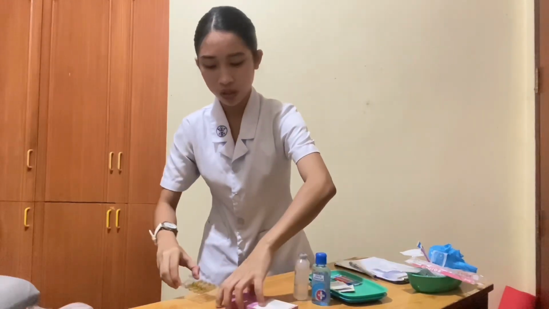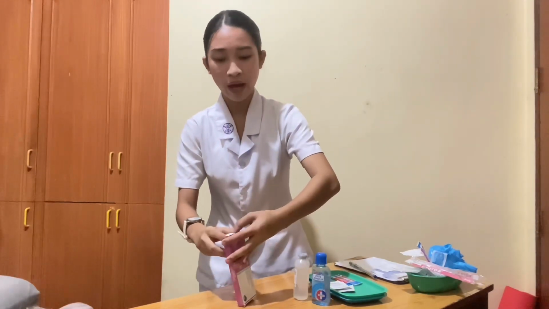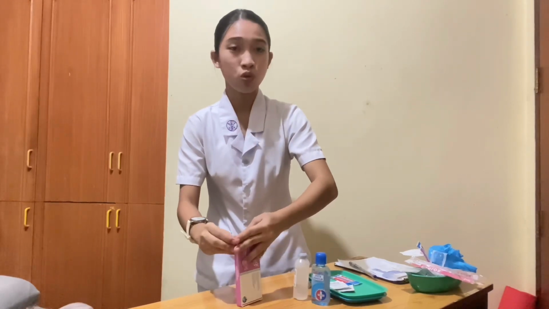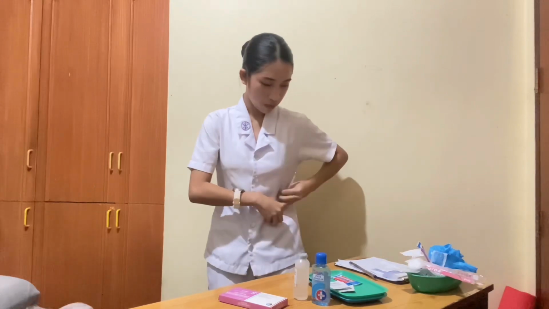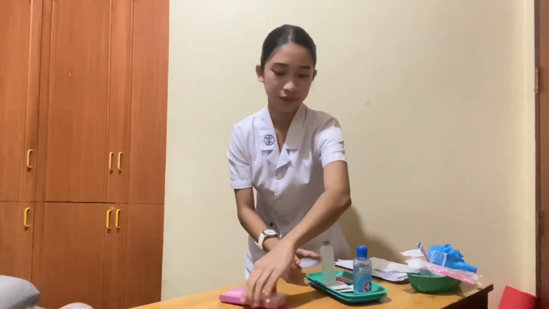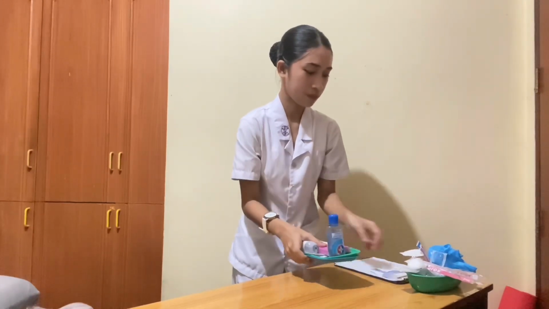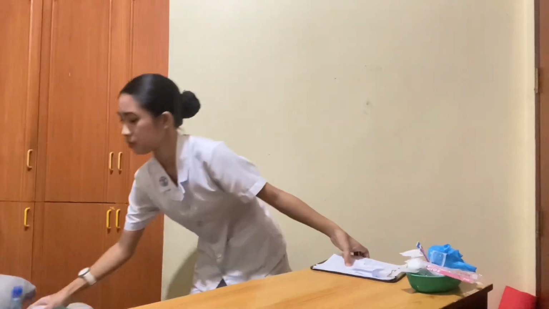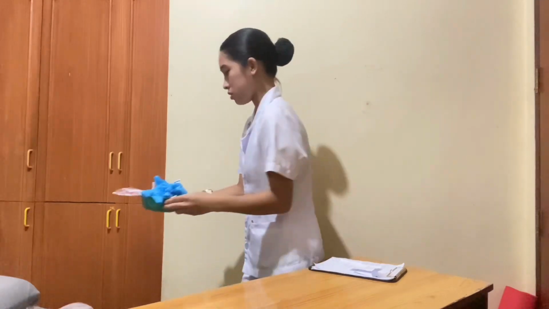We really need to document all the things that we did so that if our physician wanted a proof, we have the proof to show to the physician. And put this onto the proper receptacle.